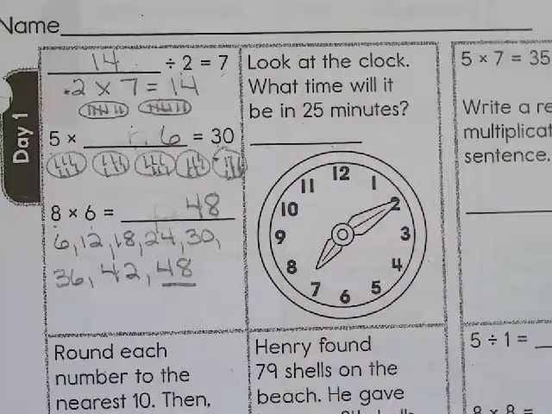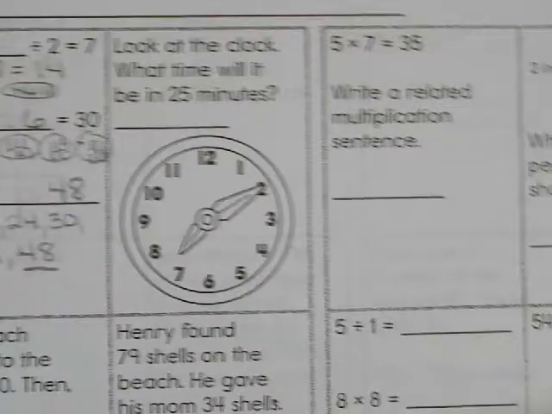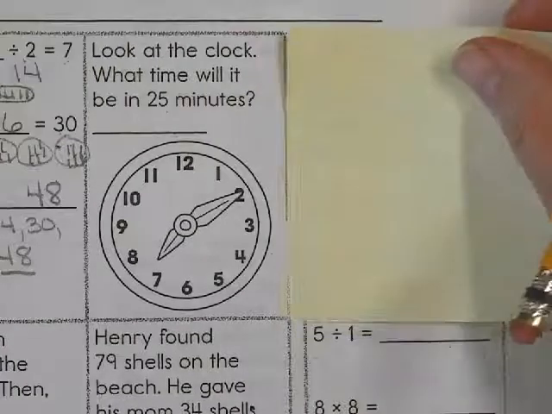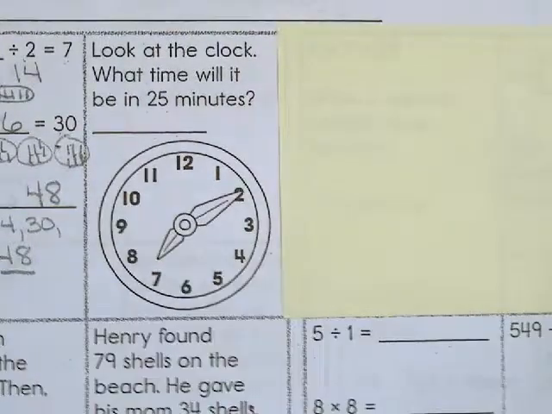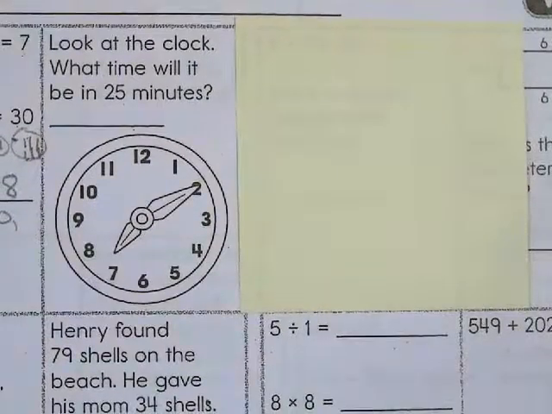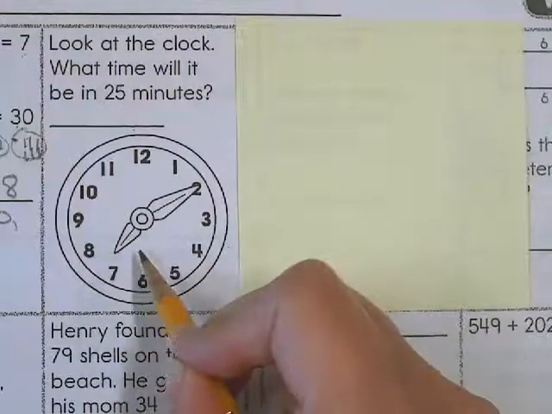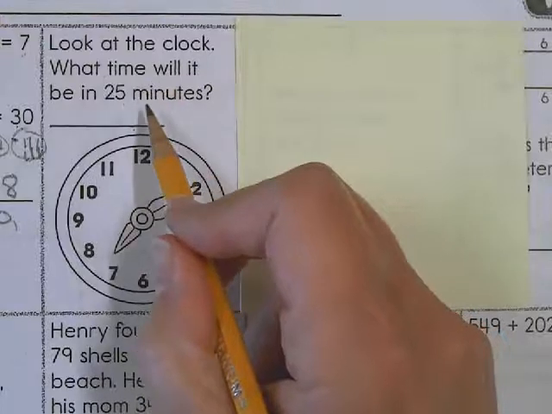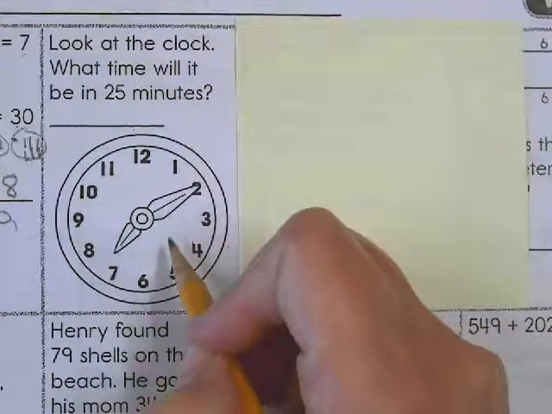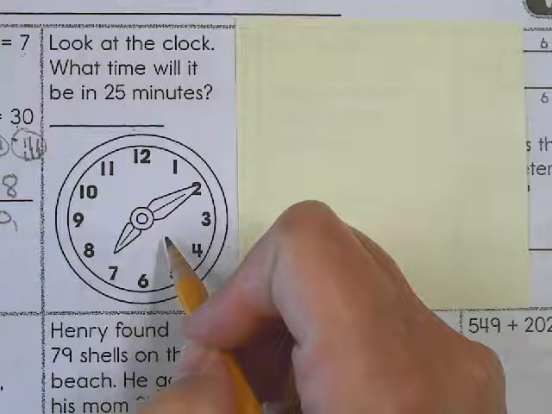Our next problem says, look at the clock and ask what time will it be in 25 minutes. So if we remember, when we started talking about number lines, we were talking about how to use a number line to solve for time. So if we use a number line, or a timeline in this case, we look at the time on our clock to start with. Well, we want to know what time it will be in 25 minutes. So we know our start time because our start time says, look at the clock.